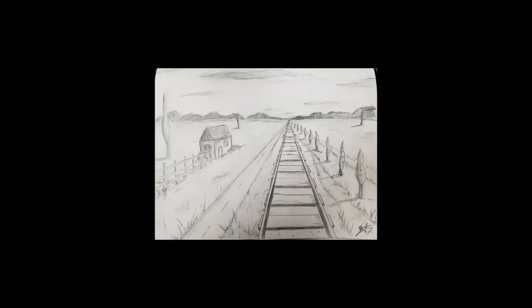Adding another bush. And here's the final product. You can add anything you want to this. You could add another house, you could add some cows, you could add anything.